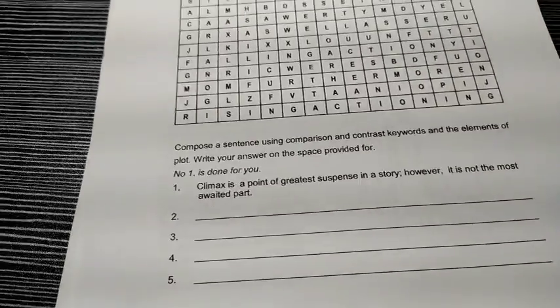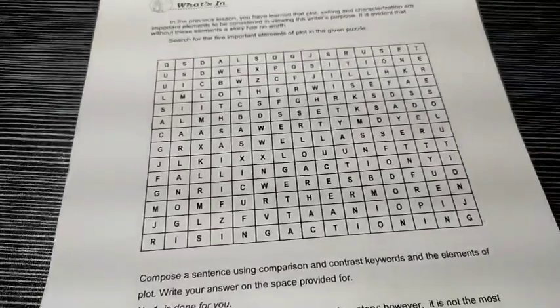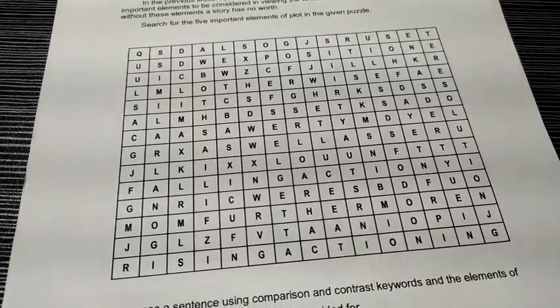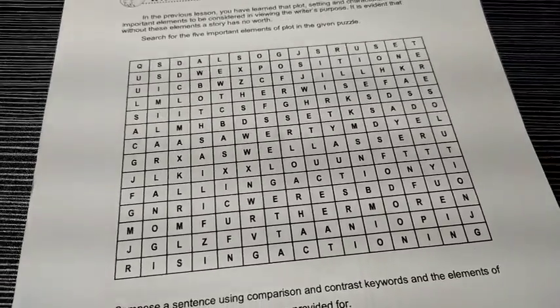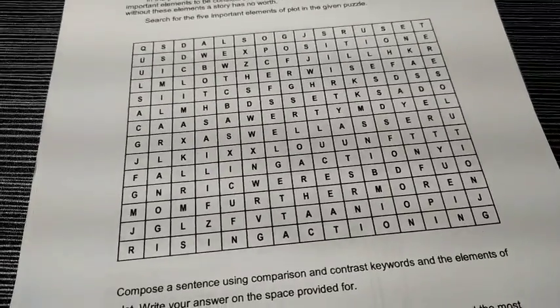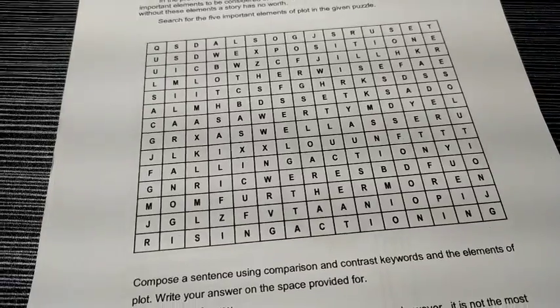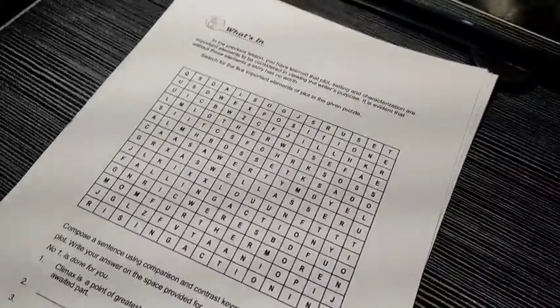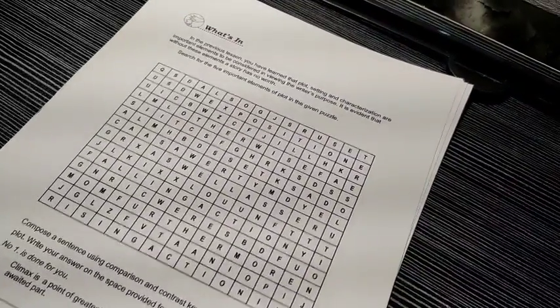So it's after 5. Therefore, there are 4 remaining elements of a story in this word puzzle. So you have to use that in a sentence and use keywords for comparison and contrast. So two things should be utilized in this activity.